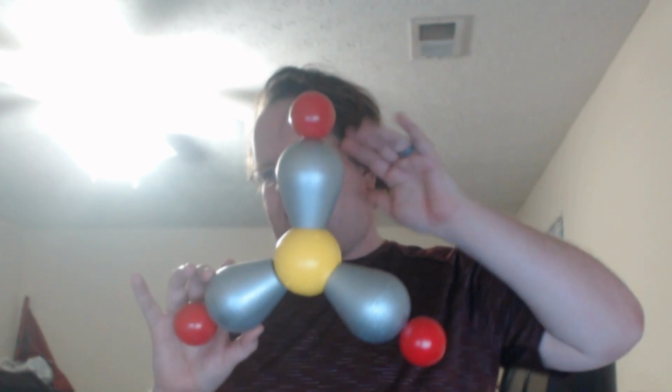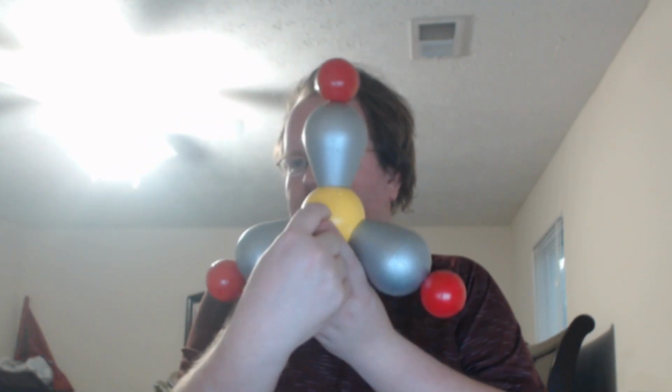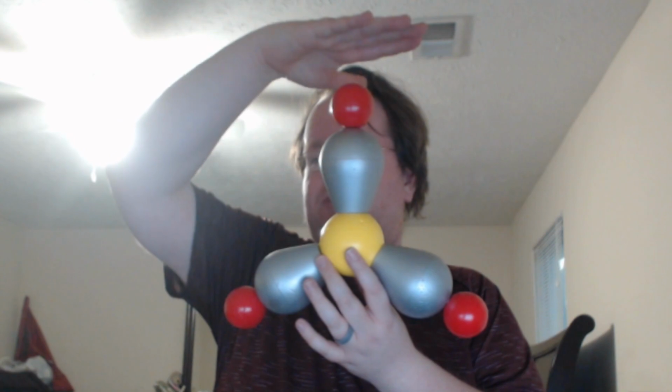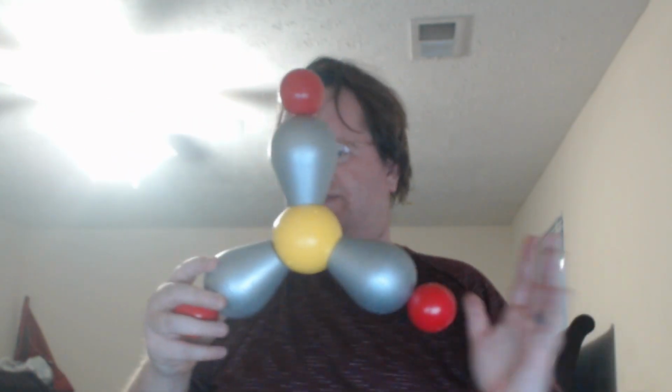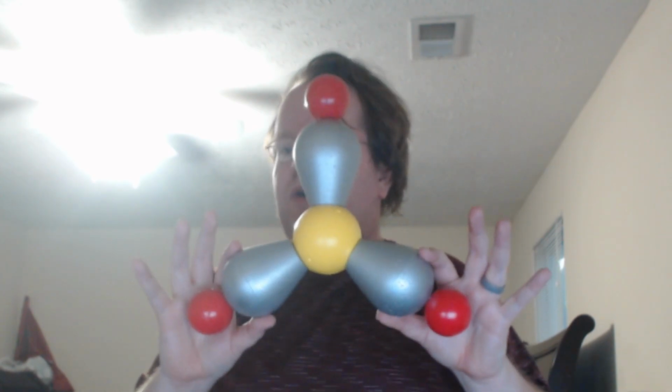Our next shape stays in the same format, all in one plane. We get what's called trigonal planar. Don't worry about the colors of the balls, I just picked the ones; these are just shape focused right now. You have the central atom here, and the best way to divide this up is to put three things opposite of each other, exactly as far apart as possible.